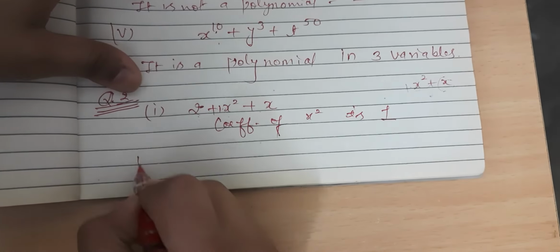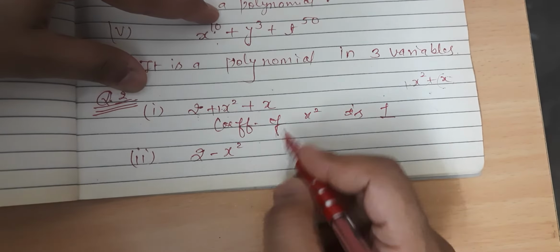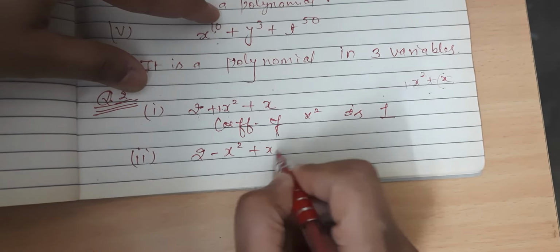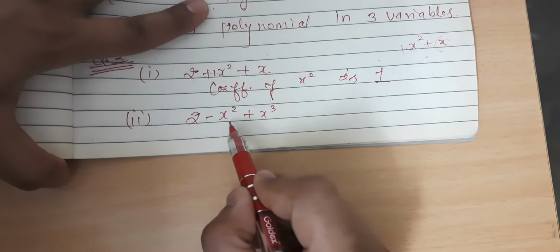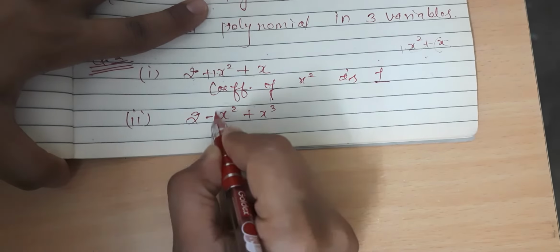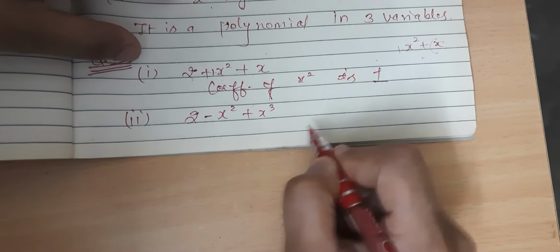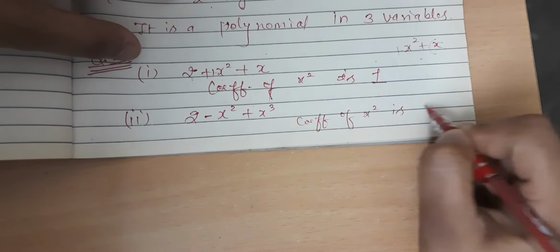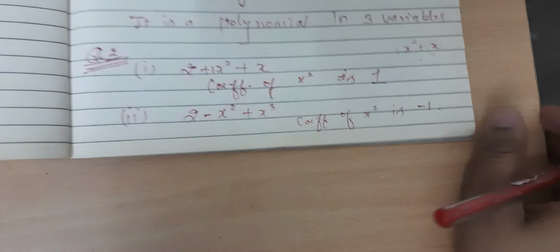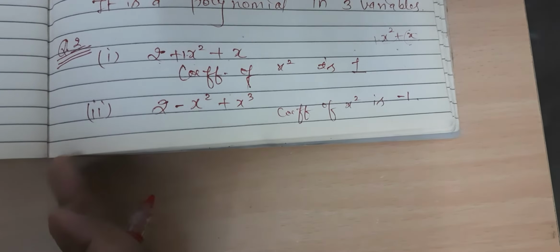Now the second part is 2 minus x square plus x cube. Here the coefficient of x square is minus 1; along with the sign we have to take. It's very simple. Whatever number is along with the term x square is called the coefficient.